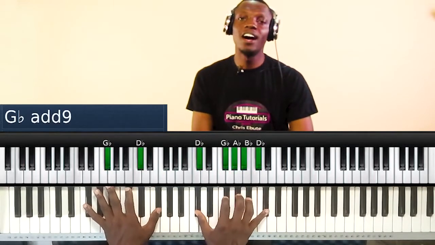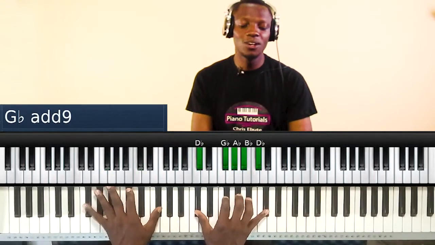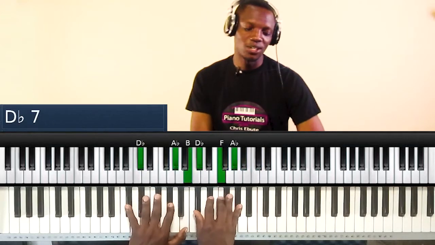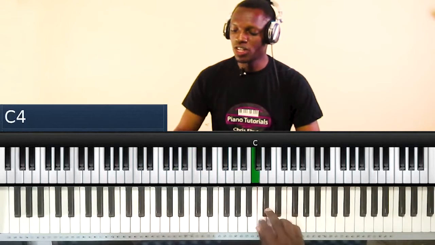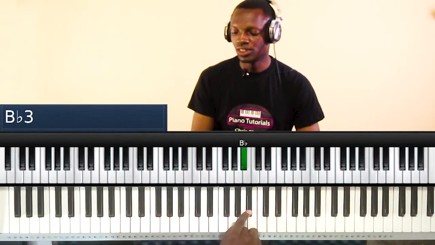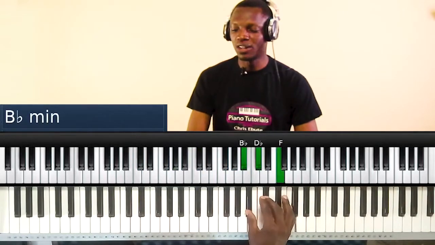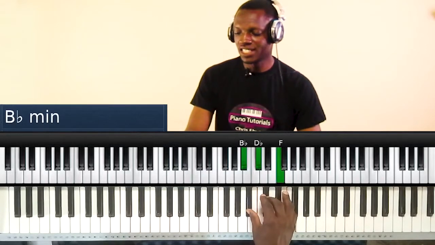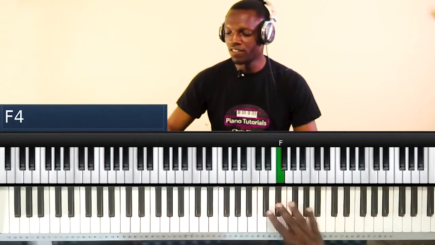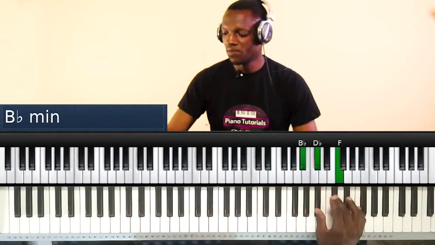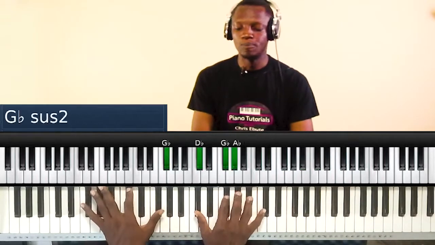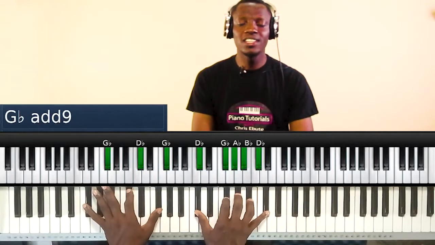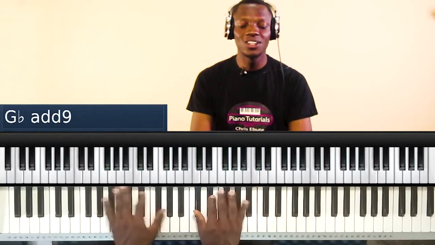Take glory, Father, take glory, Son. Now let's substitute for its relative minor. What's the relative minor? Let's say this is the key of D flat, right? 1, 2, 3. This will be the relative minor of D flat, which is going to be B flat. Or you say 1, 2, 3, 4, 5, 6. B flat minor. Okay, so take glory, Father, take glory, Son.